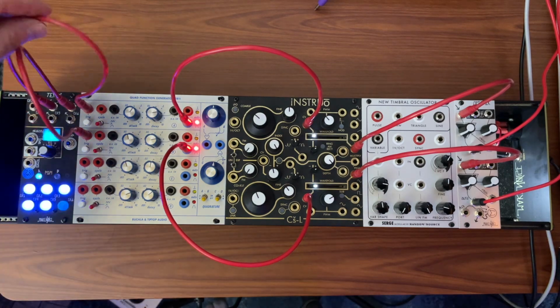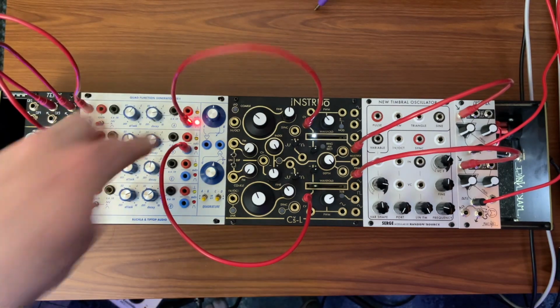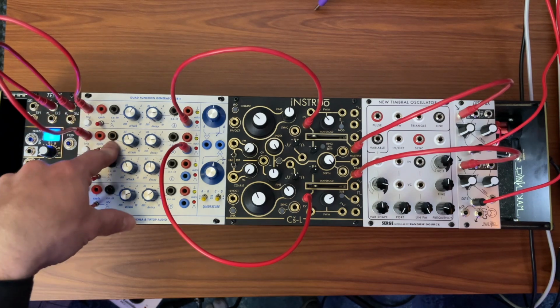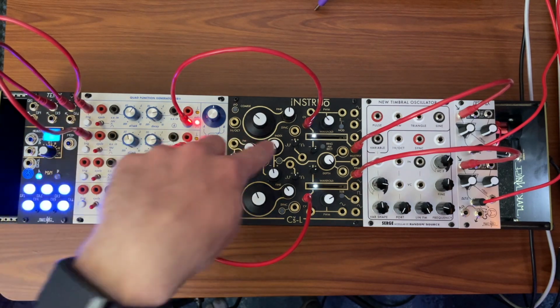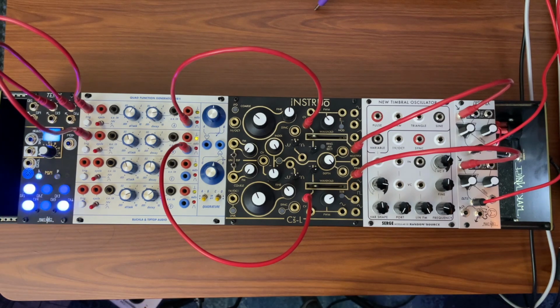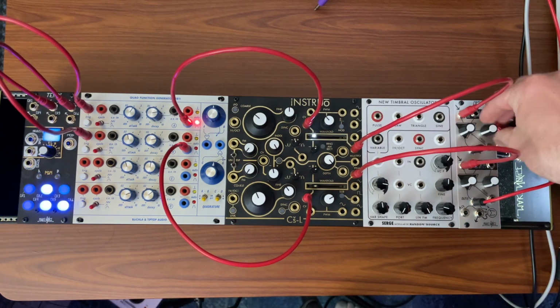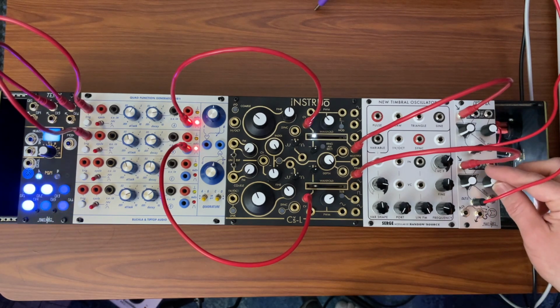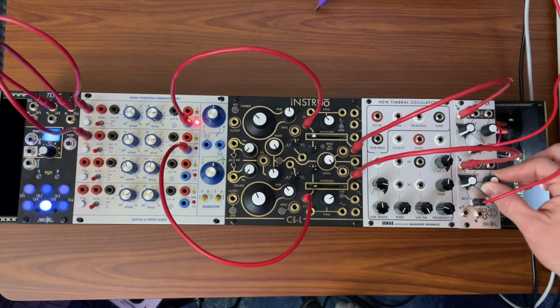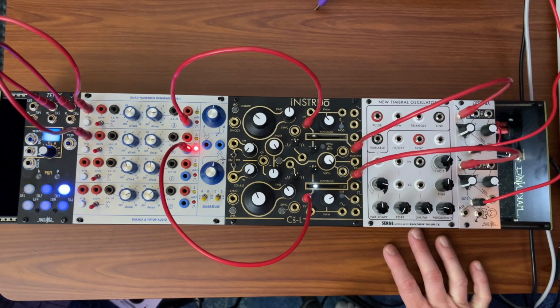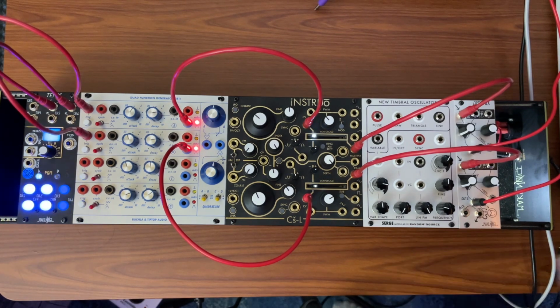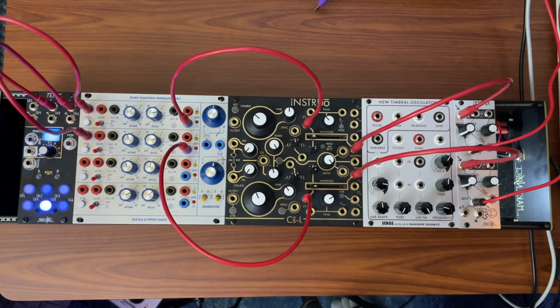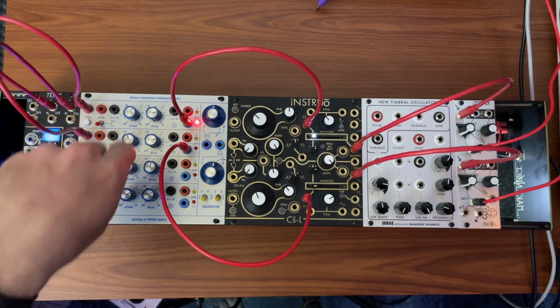So I am taking one clock and triggering this top function generator. I'm taking the next clock and triggering the second. And these are attached to waveforms, and they're going different speeds. So this one's pan left, and you hear different stuff happening there. It's just opening up the waveform. And the right. And sometimes they line up, sometimes they don't.